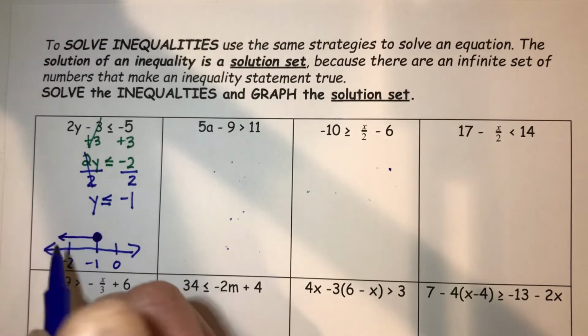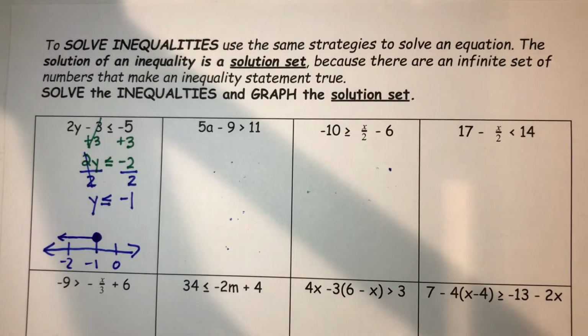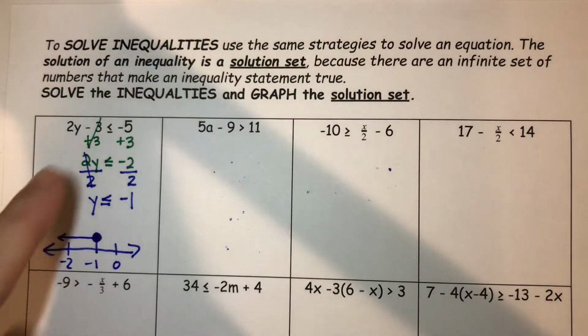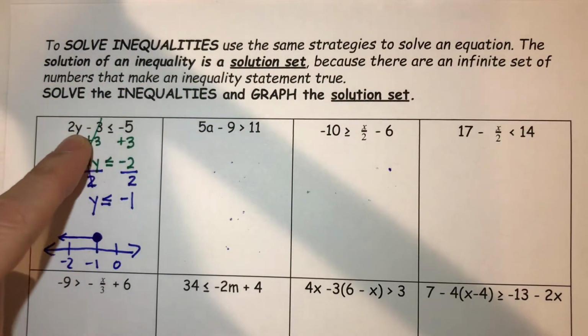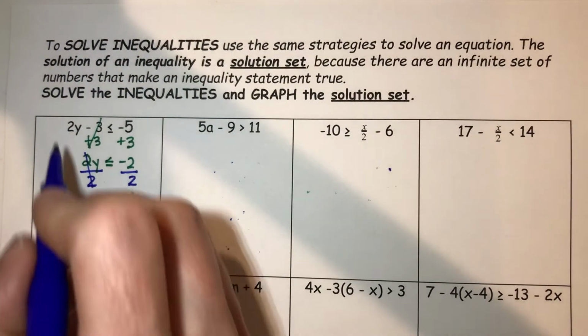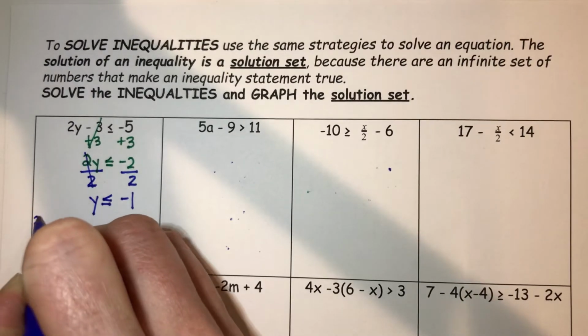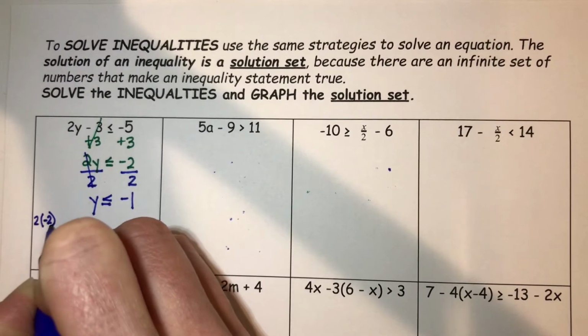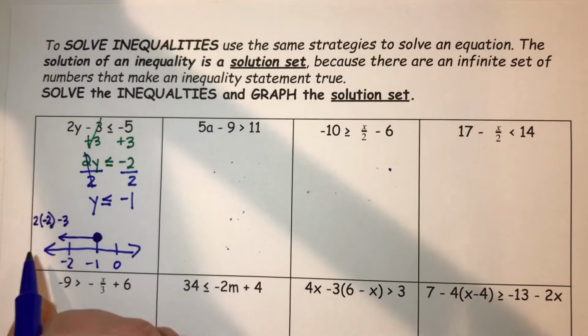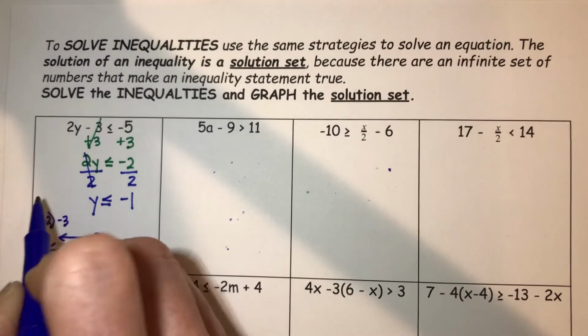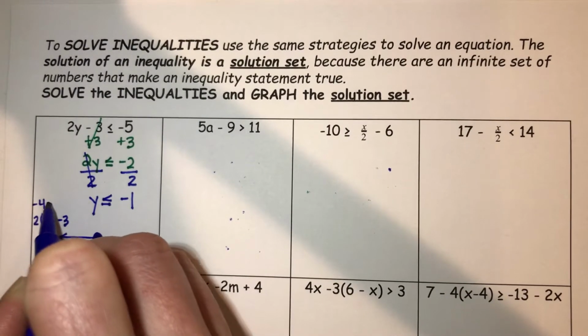So -1, and it's a closed circle. So you can plug in any of the numbers in the solution set in here, and it will make the statement true. So let's just plug in -2. 2 times -2 minus 3. 2 times -2 is -4.